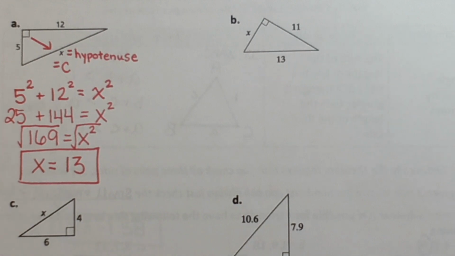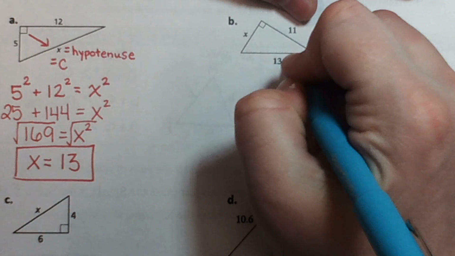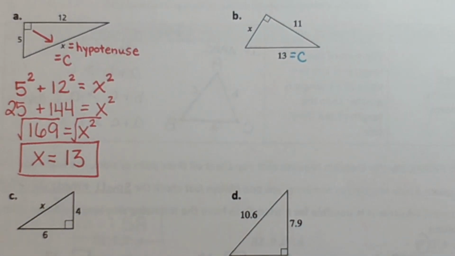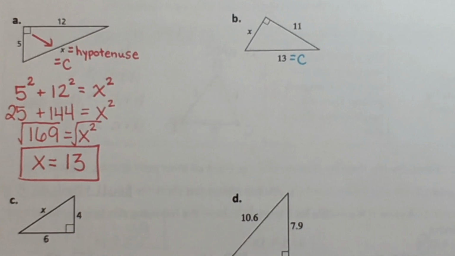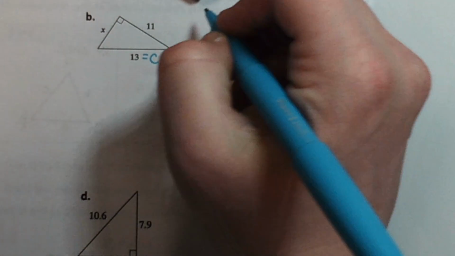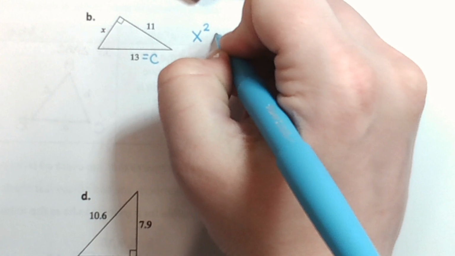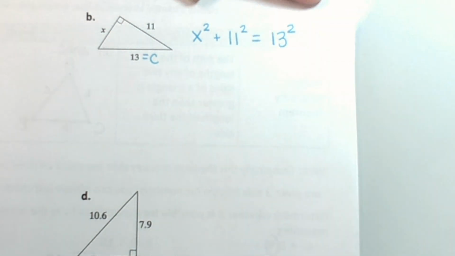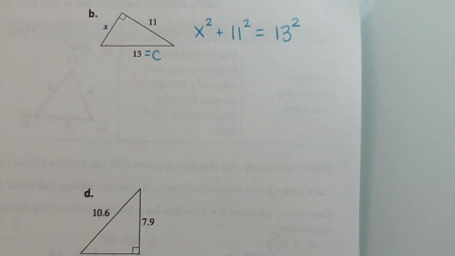Problem B. Is it a right triangle? Beautiful. Which side's the hypotenuse? The 13. So that goes in the C location in a squared plus b squared equals c squared. Does it matter which of the other two sides goes in A and which one goes in B? No. Do you want to start with the x or the 11? Sure. You just got to make a choice at that point. X squared plus 11 squared equals 13, shockingly enough, squared.